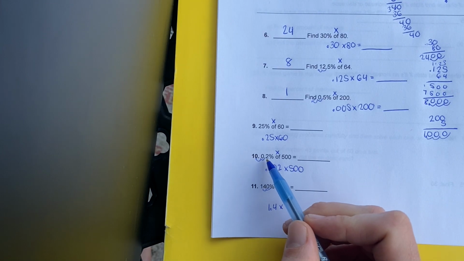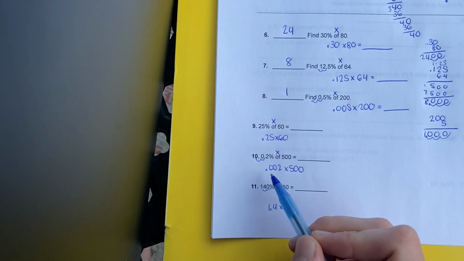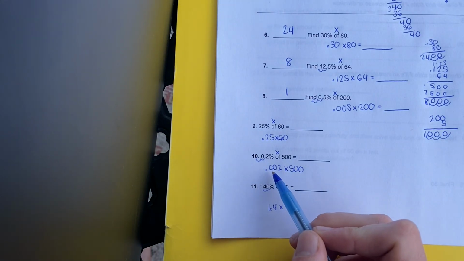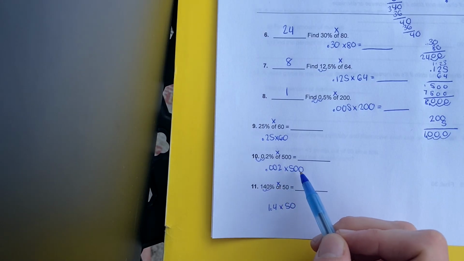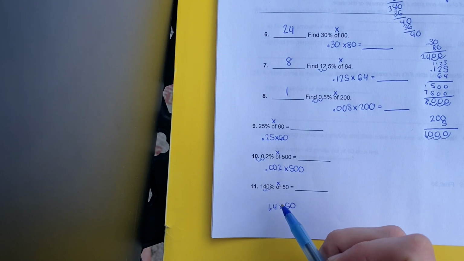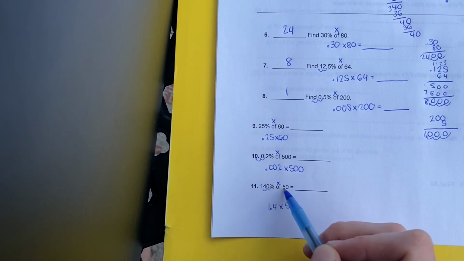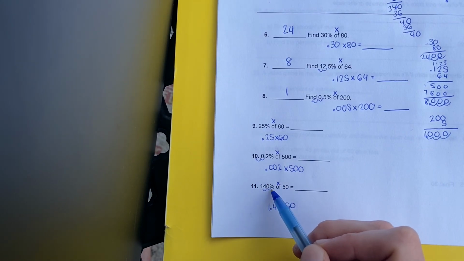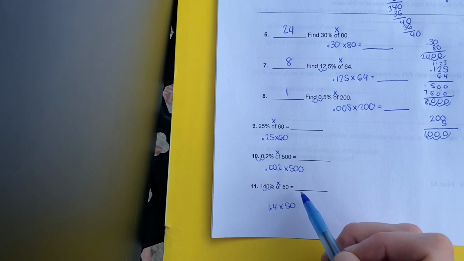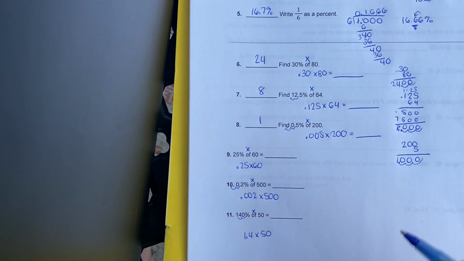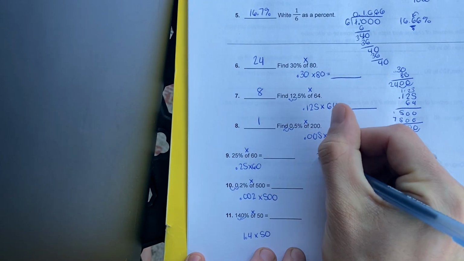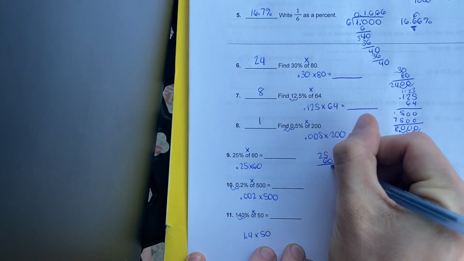How about 0.2%? That's such a small number. And then when I change it to a decimal, 0.002, 2 thousandths, that tells me it's probably going to be a small number. And then 140%, 1.4, that's over 100. So that means this number is going to be bigger than 50. So those are just little things that you pick up, clues from the problem, that will help you check your problem as you get back to it. So let's go ahead and get this done.